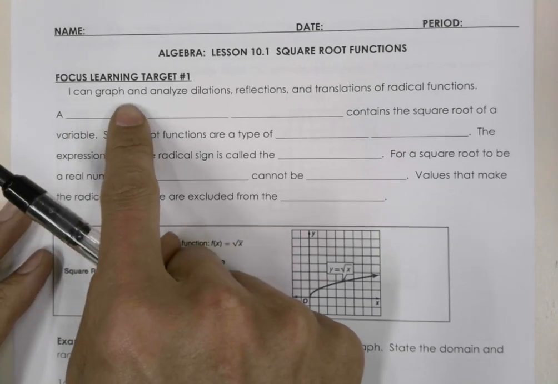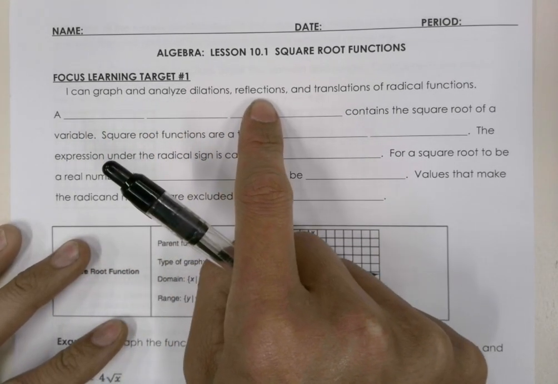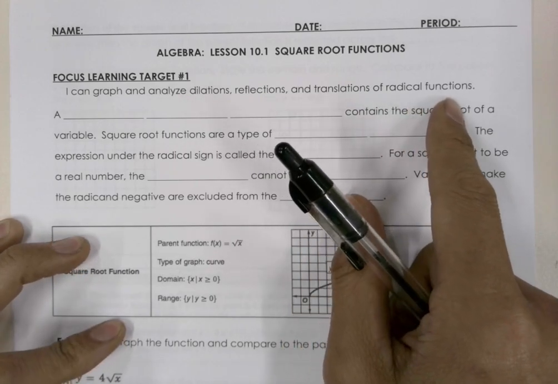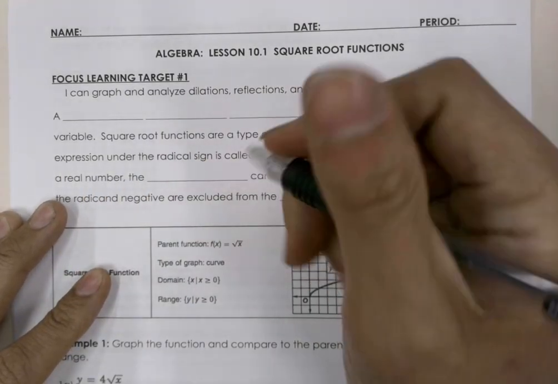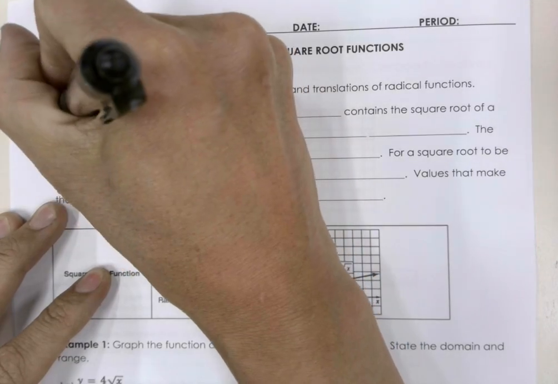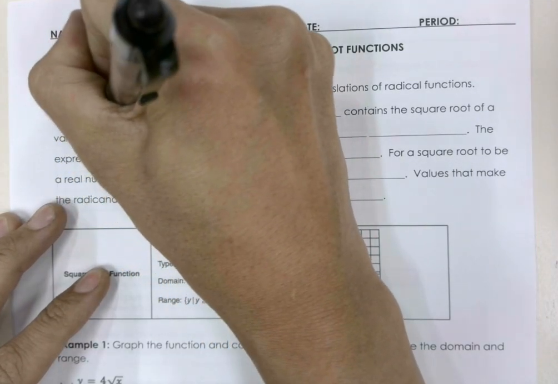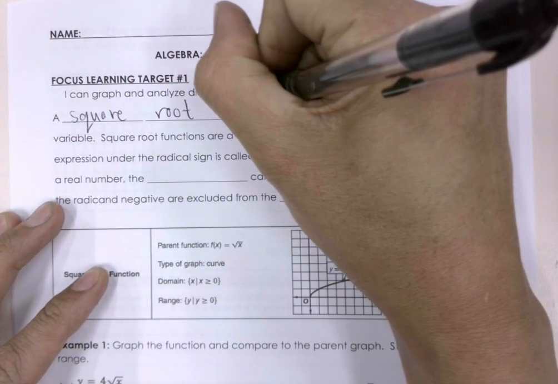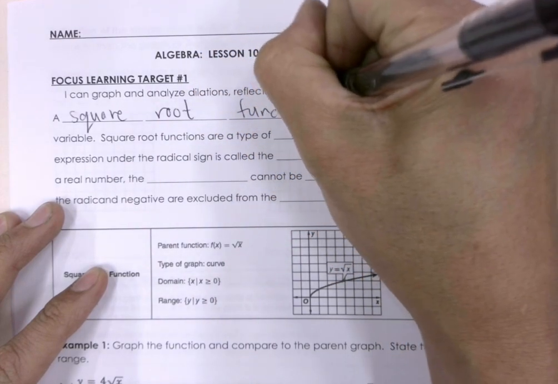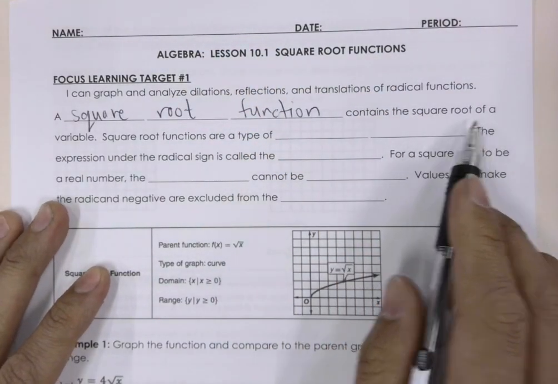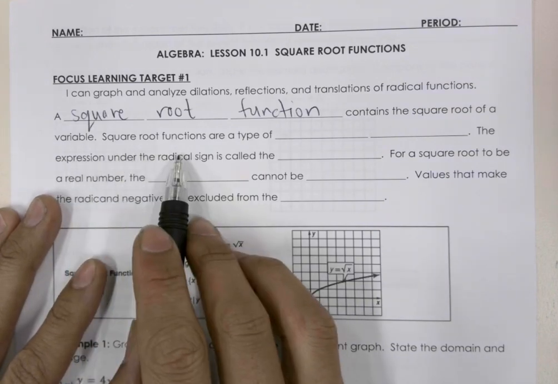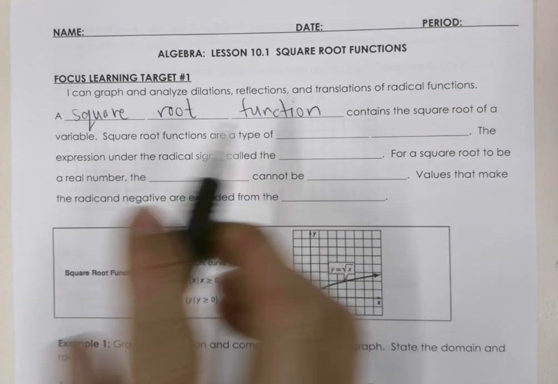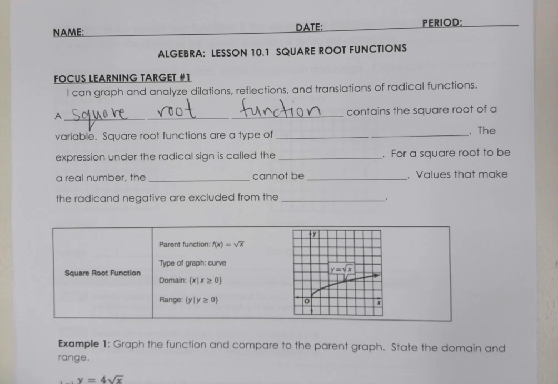Focused learning target. I can graph and analyze dilations, reflections, and translations of radical functions. A square root function contains the square root of a variable. Square root functions are a type of radical function.